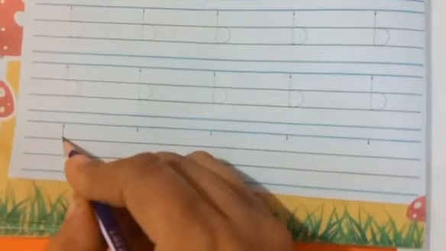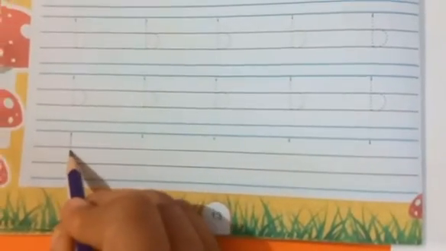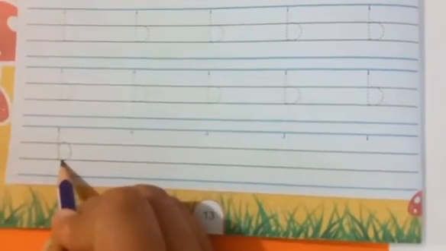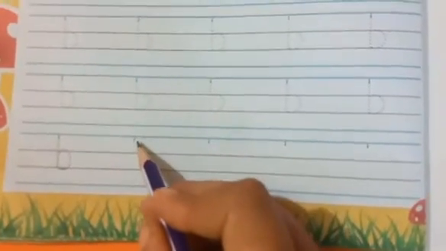Okay, now you write by own. First you trace the letter, then you write it. Okay, draw a standing line and turn from second line, turn around and stop here. B. Look at here.